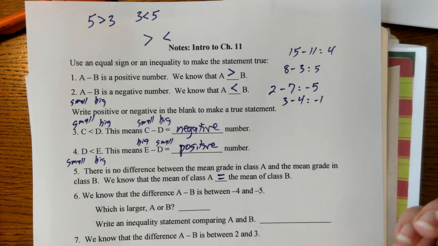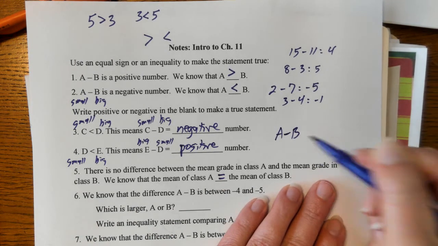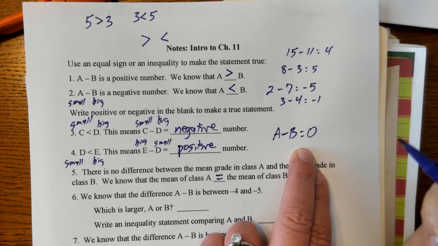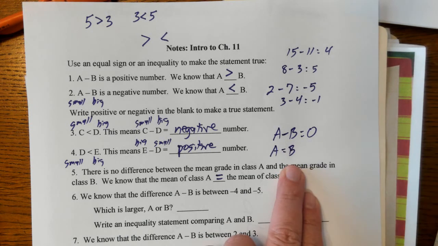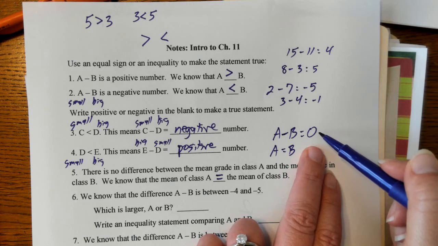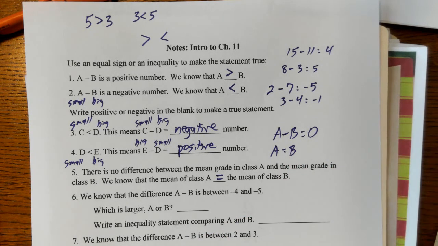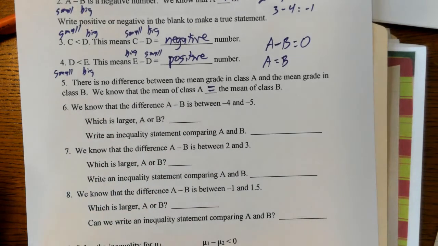Another way to think about it is when you did the difference, when you did A minus B, because difference means subtract, you got 0. Well, a difference of 0 means that A and B are the same. If there's no difference, that means when you subtract them, you get 0. If there had been a difference, we would have gotten either a positive number or a negative number once we did the subtraction.